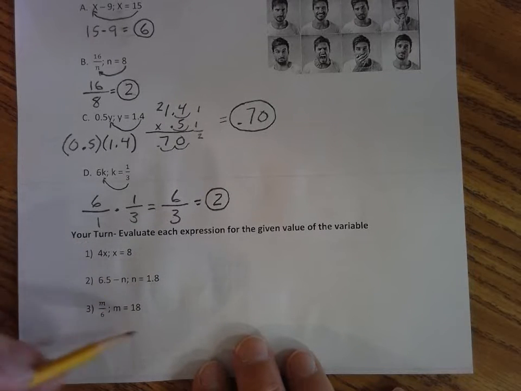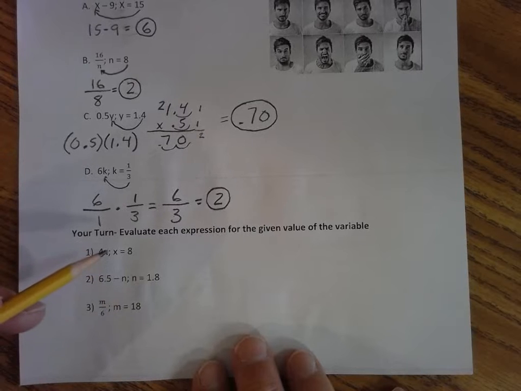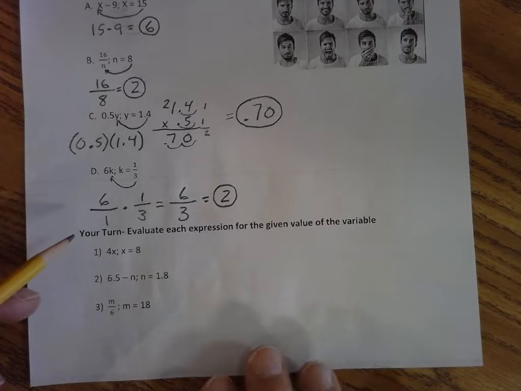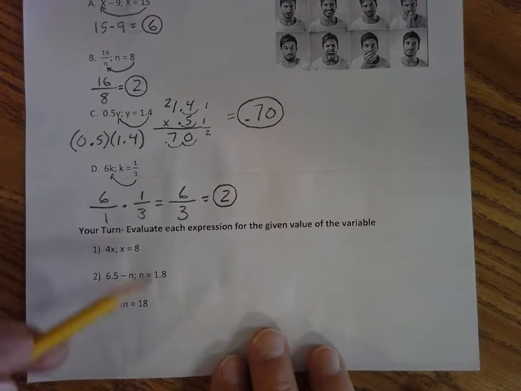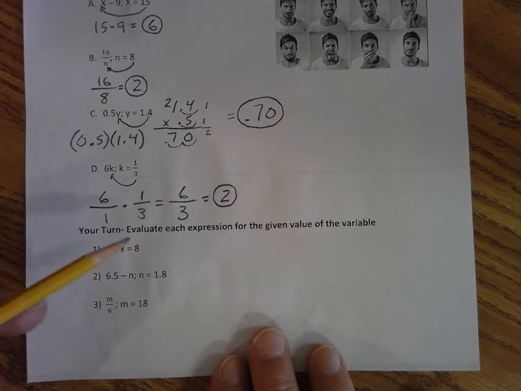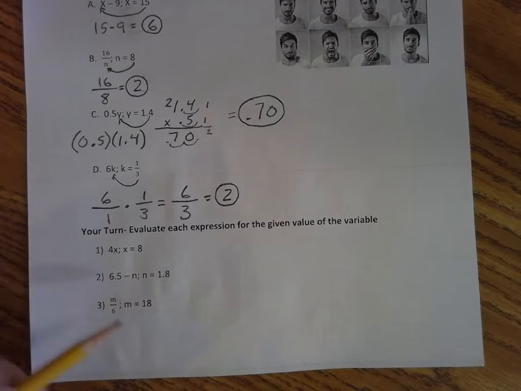Once you figure this out, raise your hand. Mr. Heyer will check your answers. I'll check your answers, okay? So you guys pause it. I'm not going to show you how to work these problems. I want you to work them and then raise your hand, show me what you got for your answer, and I'll double check and make sure you got the correct answer, okay? So go ahead, pause the video, and work those problems.